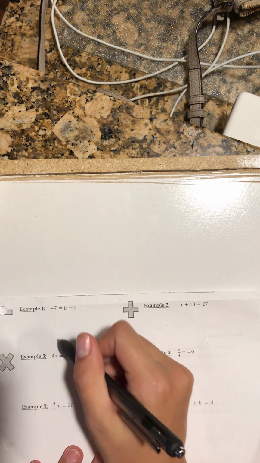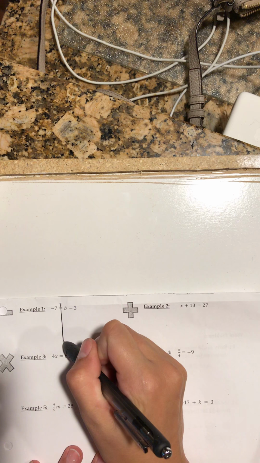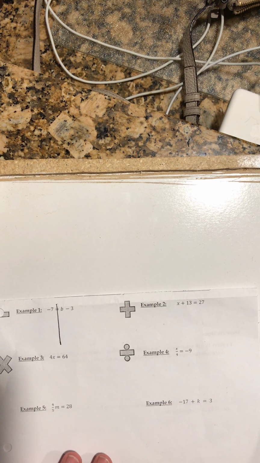When solving one-step equations, you have to make sure to identify the operation that's happening in the problem and then what inverse operation cancels that problem out. So if we look at example 1, step 1 would be to draw a vertical line down the equal sign in order to help keep our equation balanced. What we do to one side, we also have to do to the other. So step 1 would be to draw the vertical line.